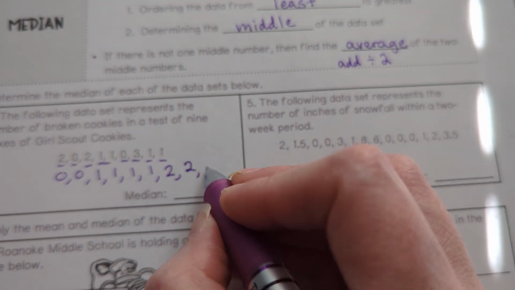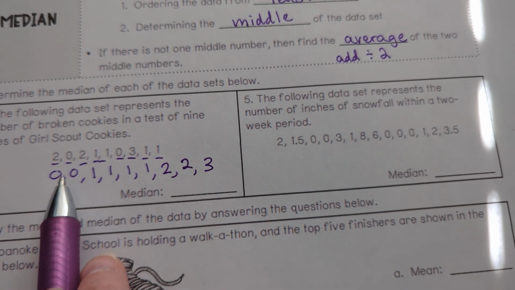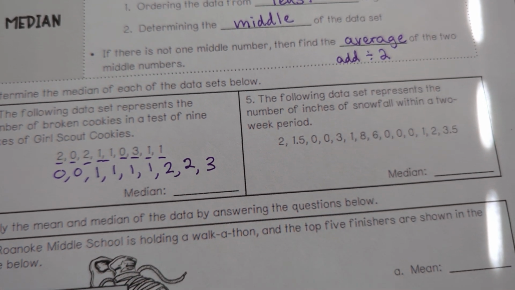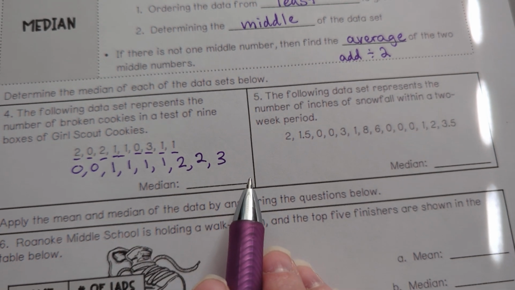And I have a 3. And again, I like to just kind of check them off so I can look now and I can see I used all of my numbers. So then I'm just going to count to the middle.